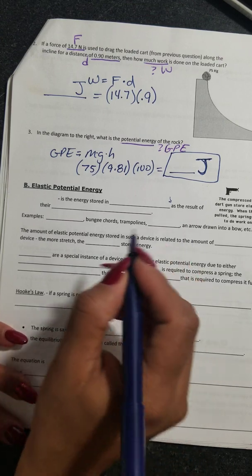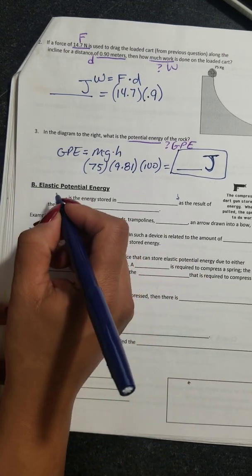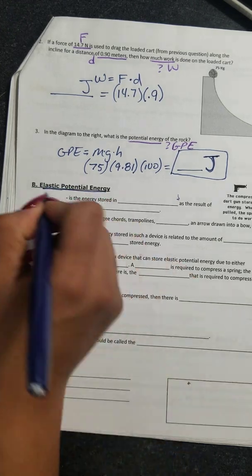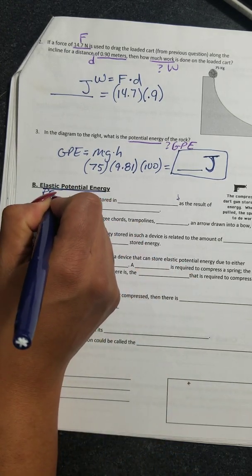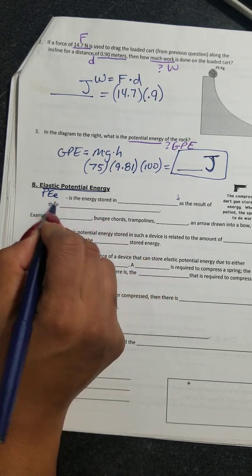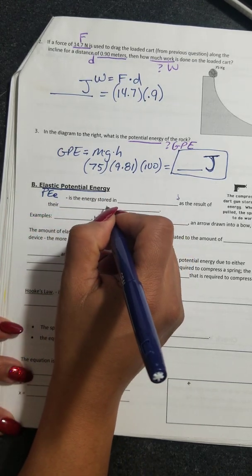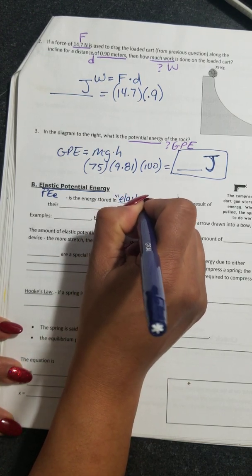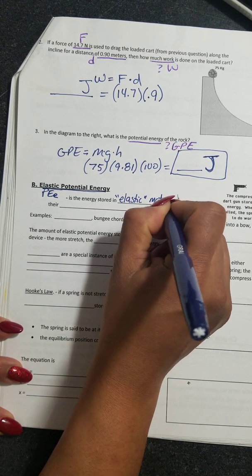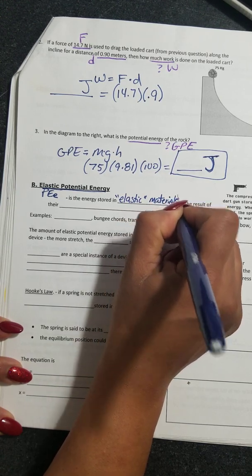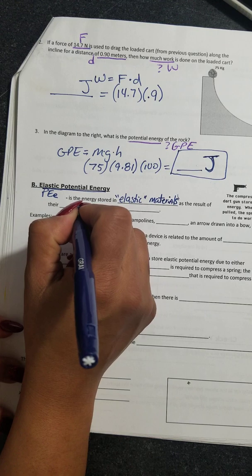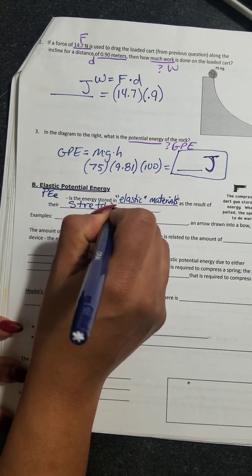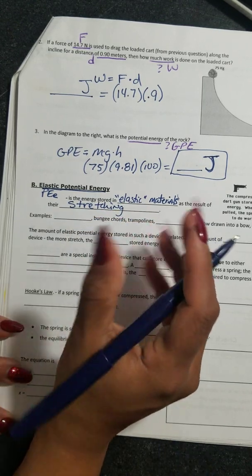It says here that elastic potential energy, or the shortcut is PEe, lowercase e, is the energy stored in elastic materials as a result of their stretching, or it can also be their compression.